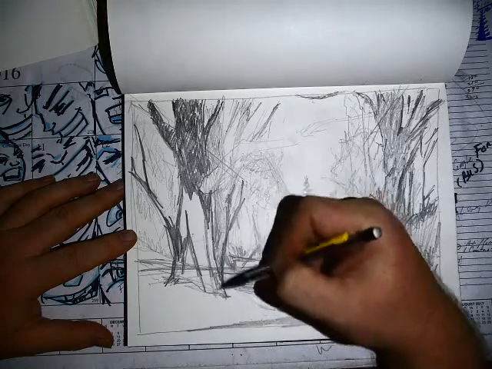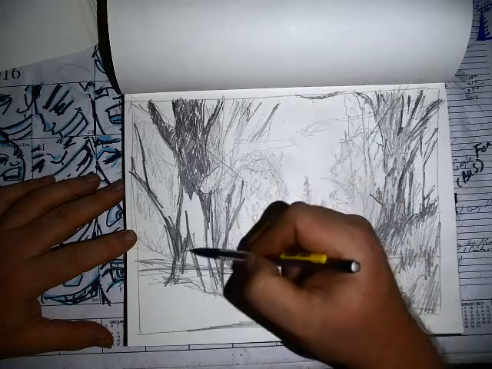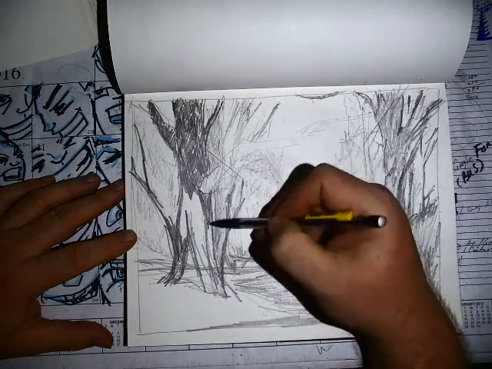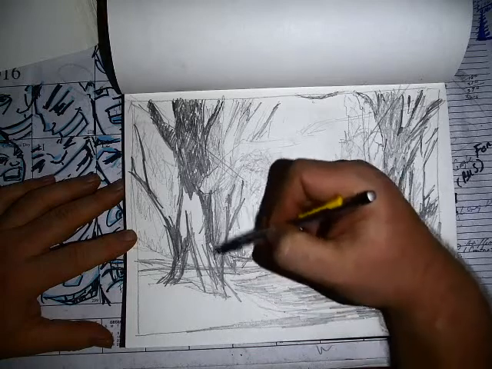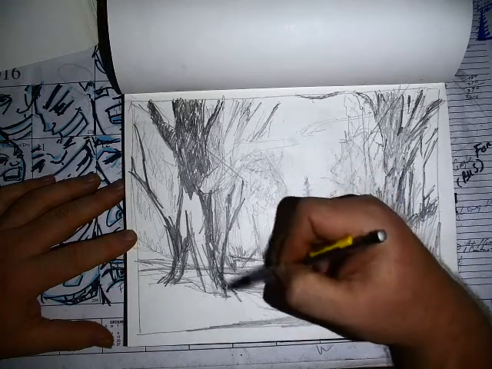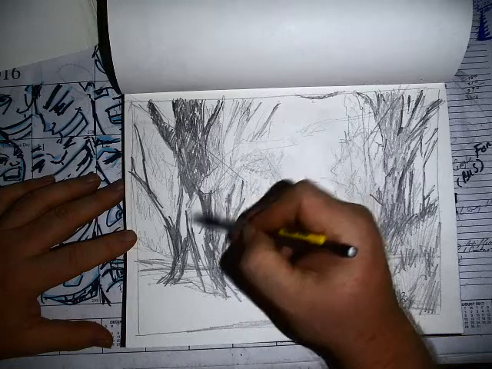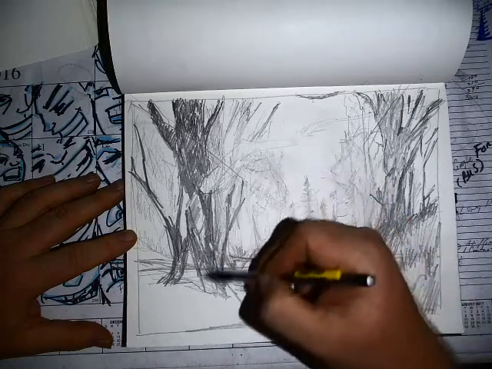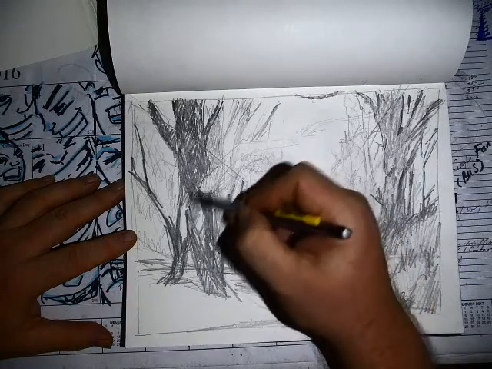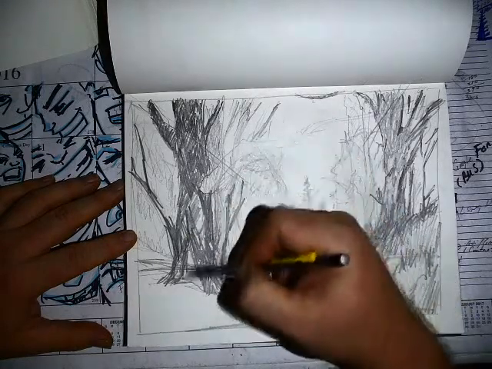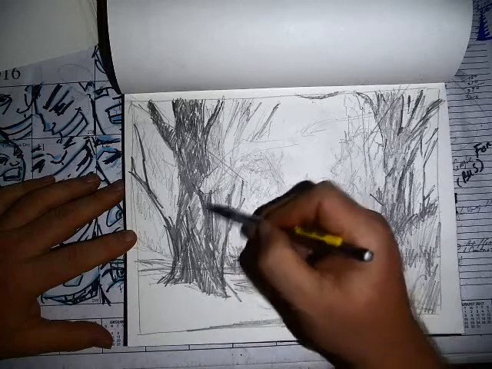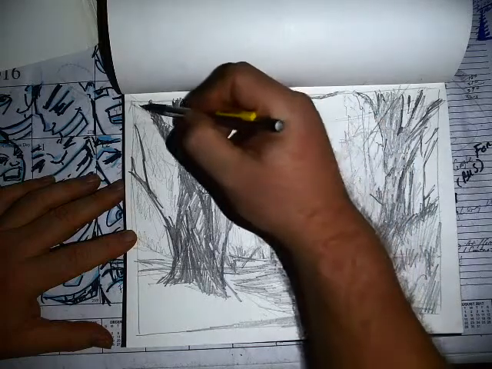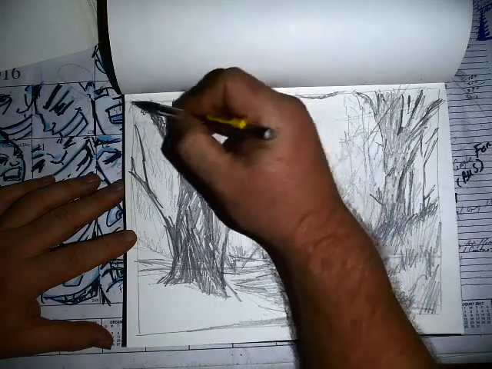Think about your shapes too. See here, toward the bottom, I am going to throw in the trunks, that they're kind of twisted and turned. So in that case, use those outlines, have some heavy areas, but then work your hatching in and out of that. Need to finish that up in the corner.